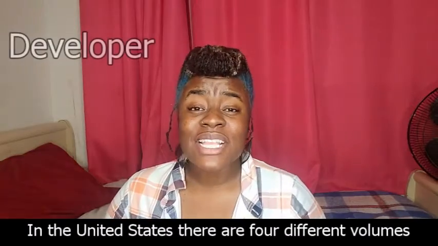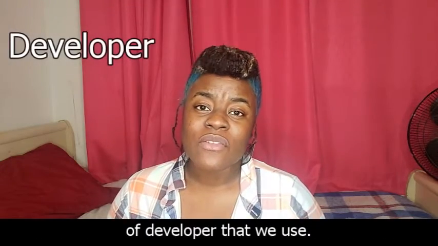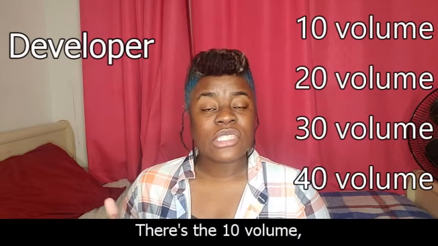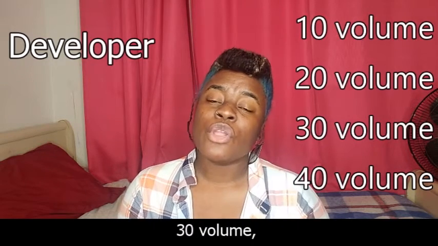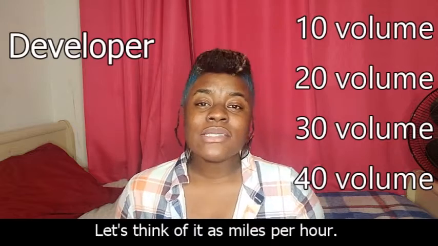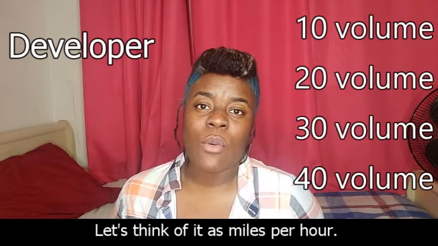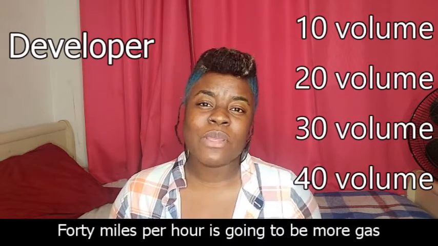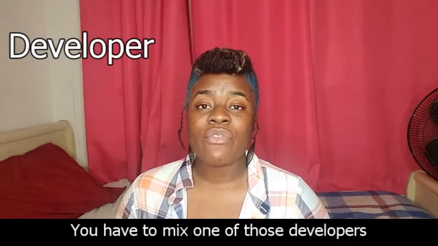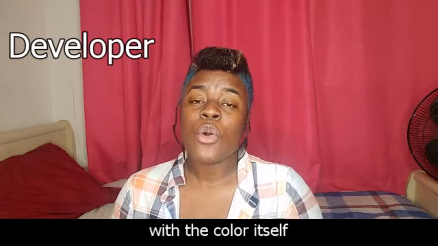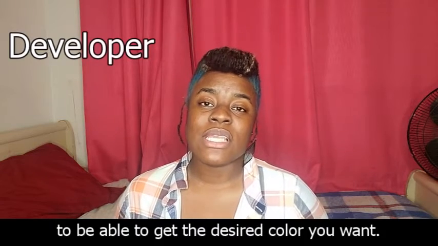In the United States, there are 4 different volumes of developer that we use. There is the 10 volume, 20 volume, 30 volume, and 40 volume. Let's think of it as miles per hour. 40 miles per hour is going to be more gas and faster than 10 miles an hour. You have to mix one of those developers with the color itself to be able to get the desired color you want.